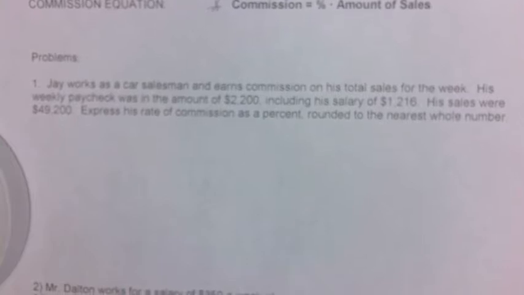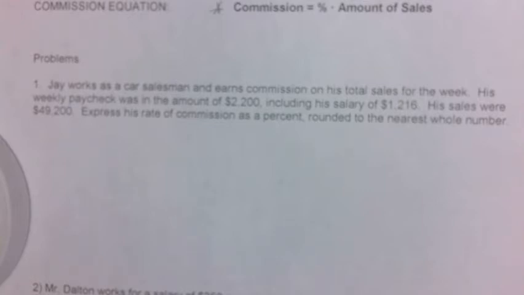In example one, they tell us that Jay works as a car salesman and earns a commission on his total sales for the week. His weekly paycheck was in the amount of $2,200, which is including his salary of $1,216. His sales for the week were $49,200. Express his rate of commission as a percent.